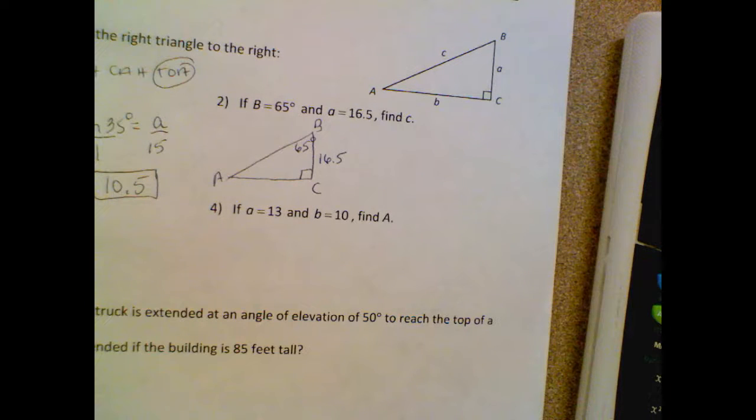I gotta focus this in a second. Focus. Is that better? All right.